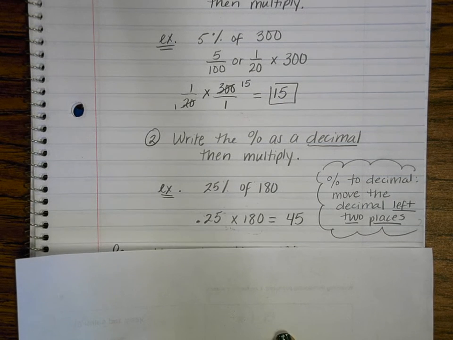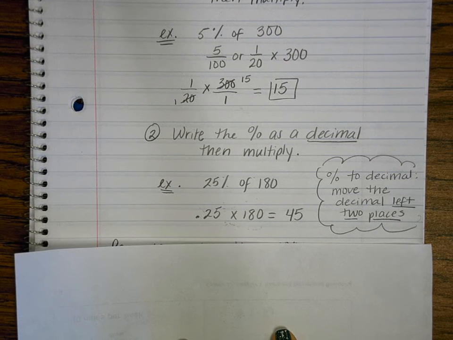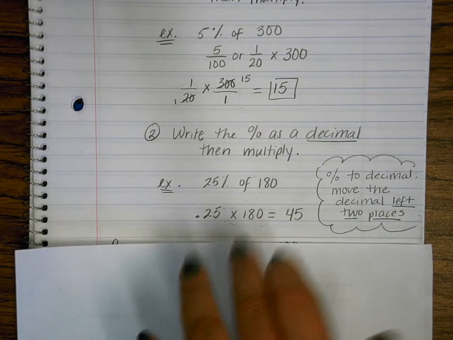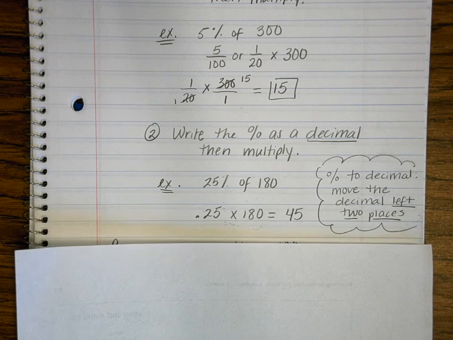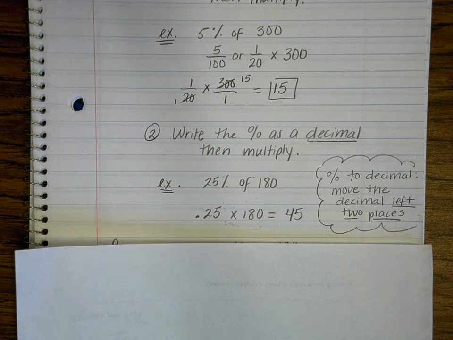Any questions so far? Raise your hand if you remember this stuff. Multiplying by either fractions or decimals. Raise your hand if you remember doing a lot of percents in 6th grade. Now, who did a little bit? We did nothing. Okay. Who did nothing on percentages? Okay. So it's good we're going back and reviewing. All right.